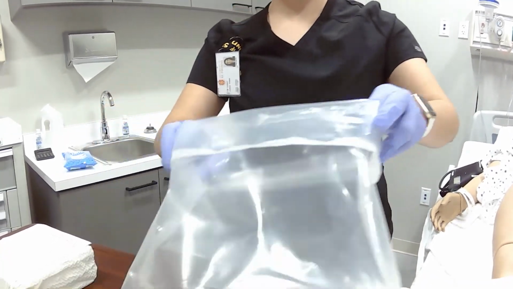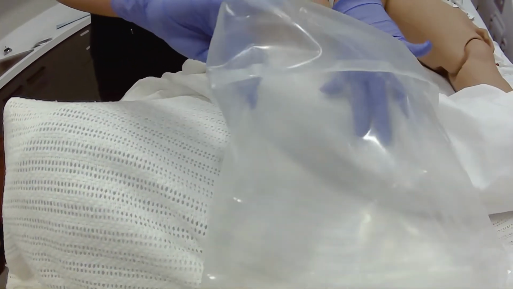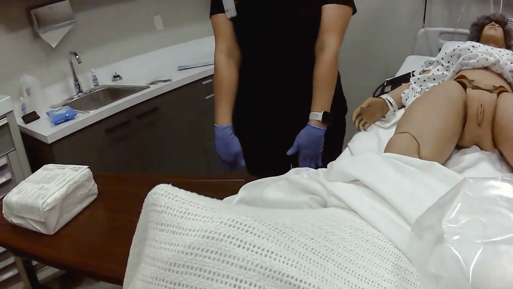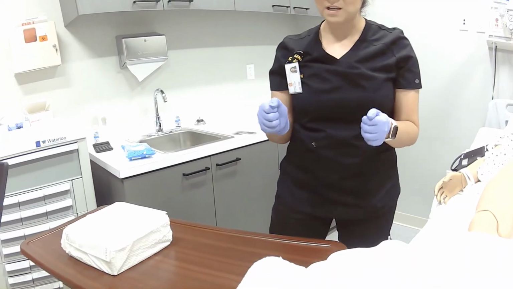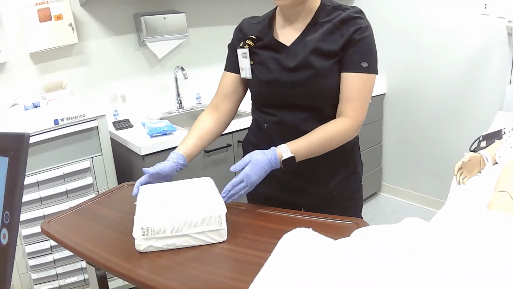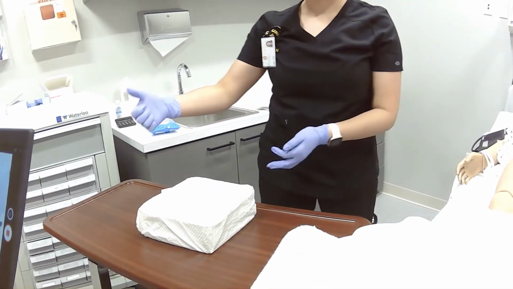And this you can put at the foot of the bed, so that way you're not reaching over. Once I'm sterile, I can't put my hands below my waist or touch anything that is not sterile. Alright, doing okay, Miss Adams? Yes. Okay, still doing good. Alright, so this we'll throw away.